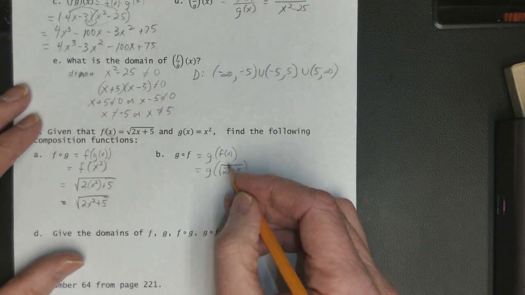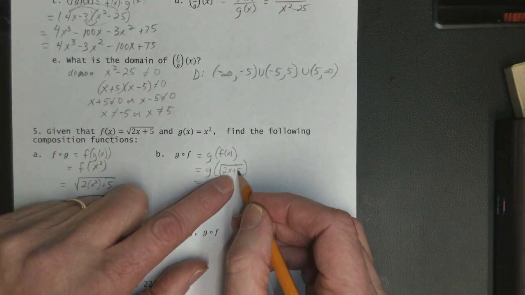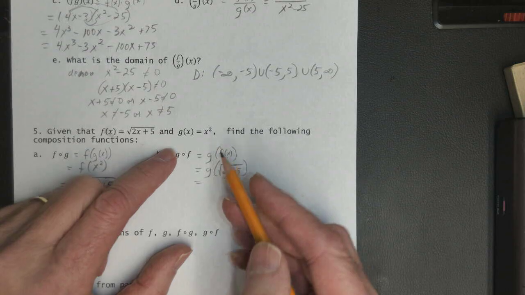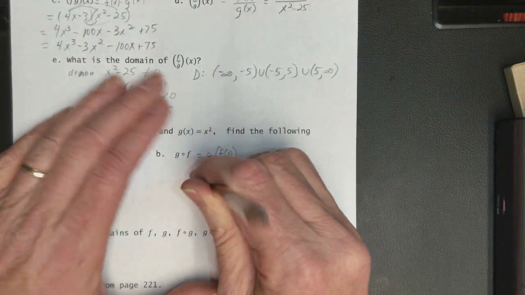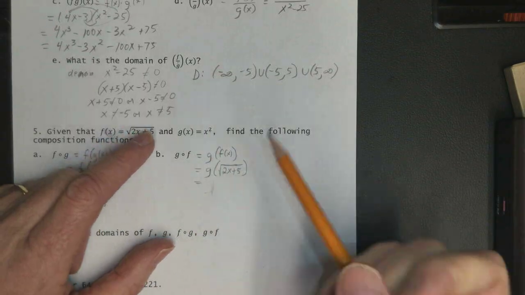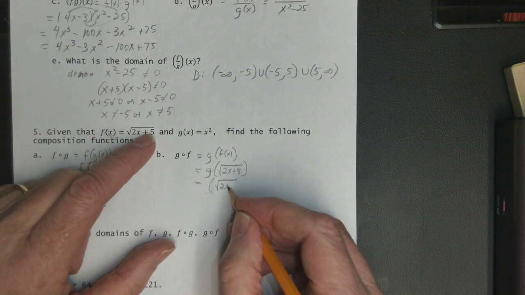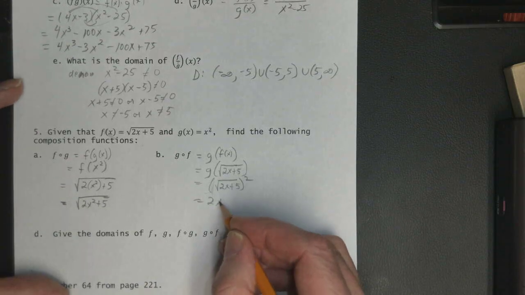That's what f of x equals. So I'm going to take my new input and replace it with x in the g function. Alright, g of x says take your input and square it. Well, my input is the square root of 2x plus 5, and I'm going to square that, and that's going to equal 2x plus 5.